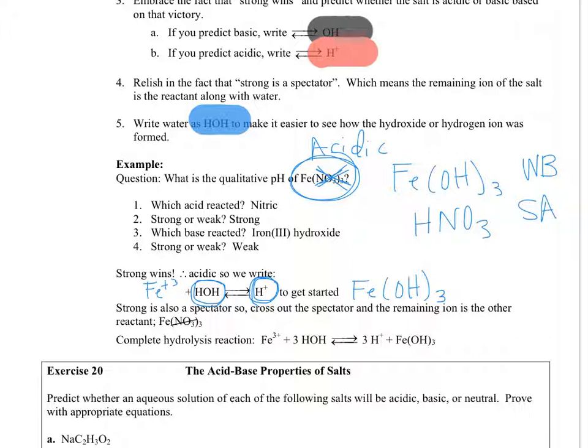Now we would need to balance this. So if it picks up 3 OHs to balance with its +3, then I'll need a 3 in front of water and a 3 in front of H+, which is what you see down here. These are usually going to show up on multiple choice questions, and what they'll ask you is, do you think the pH is going to be greater than 7, less than 7, or equal to 7? So you'll ask yourself, what kind of acid and base did this salt come from? If it came from a strong acid and a weak base like this one did, then I can say for certain that the pH is less than 7.